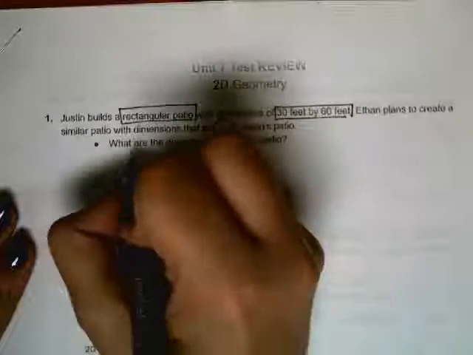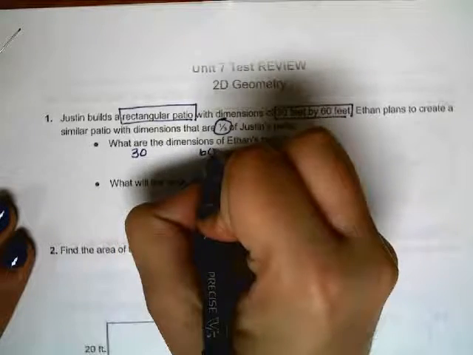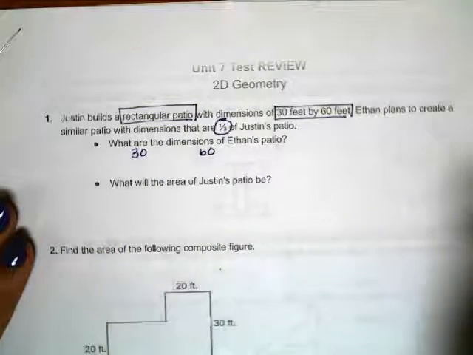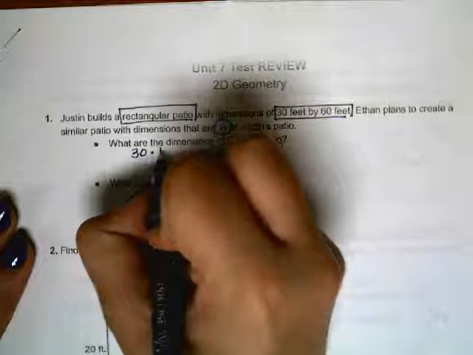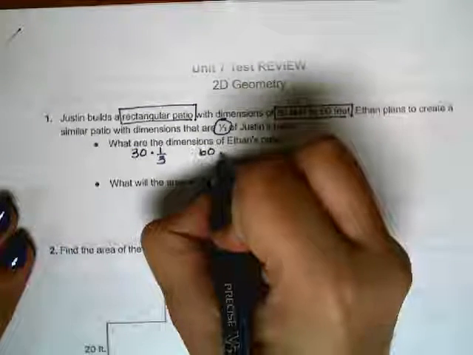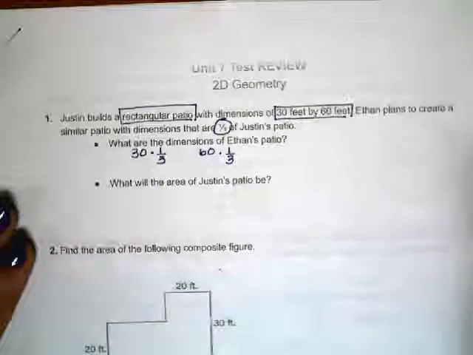Well, if Justin's are 30 by 60 feet, we need to find 1/3 of 30 and 1/3 of 60 by multiplying.